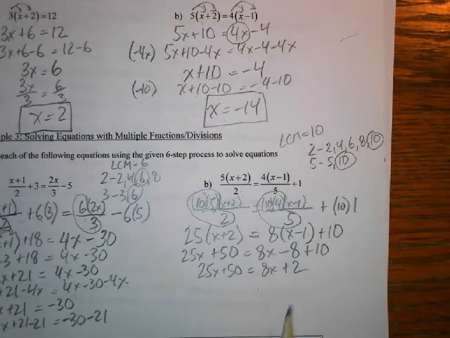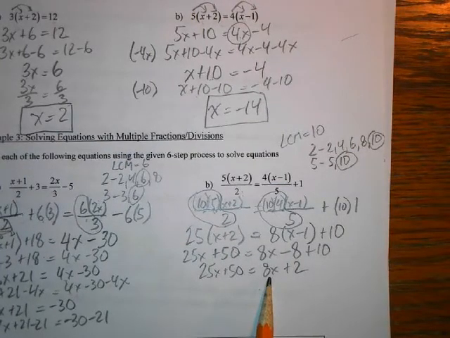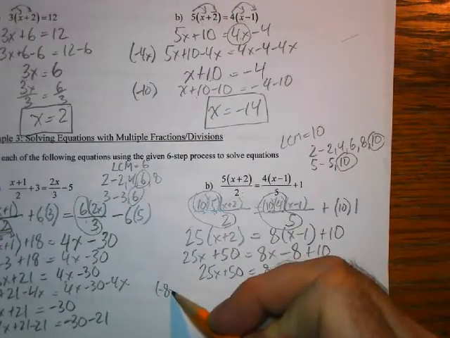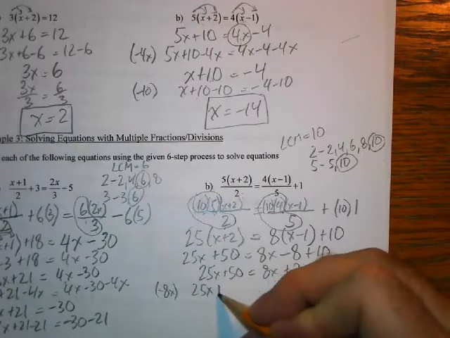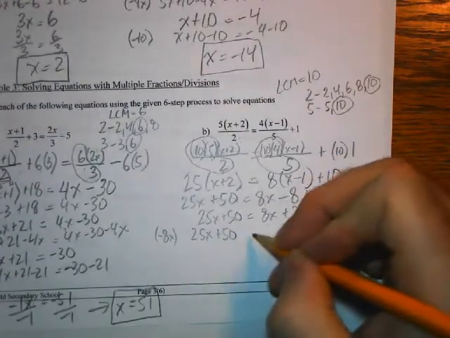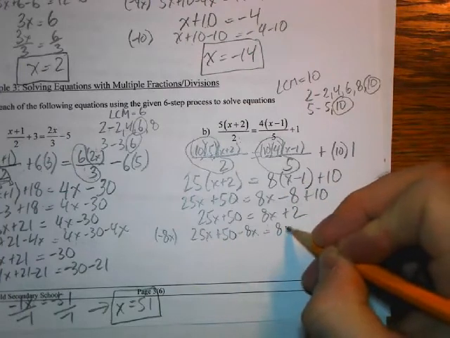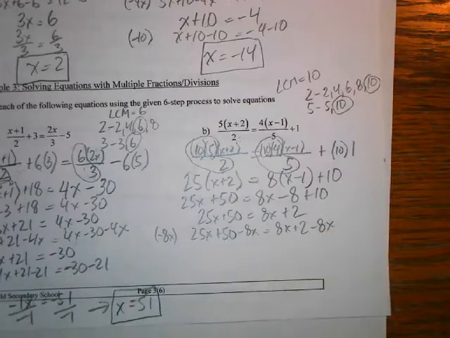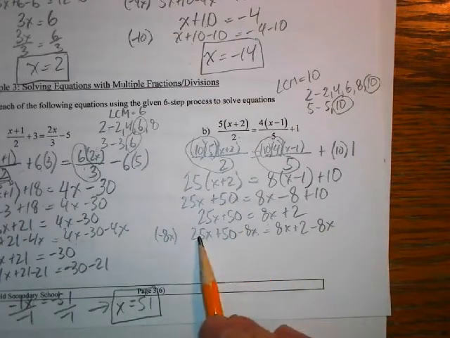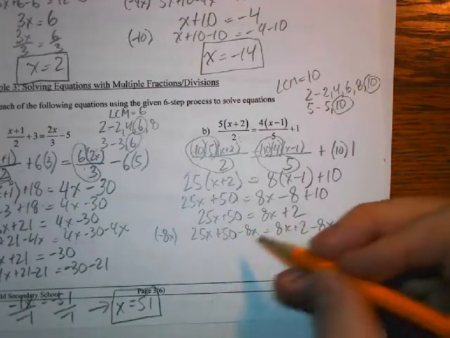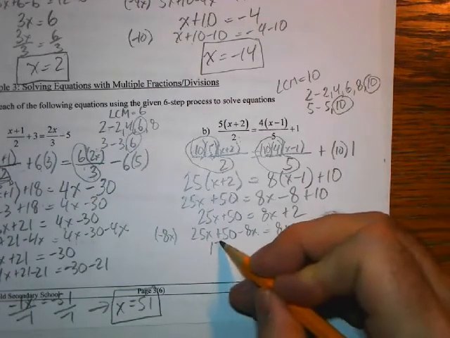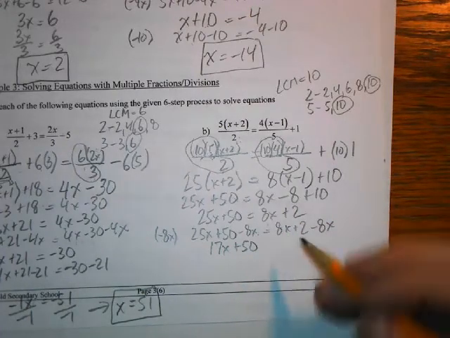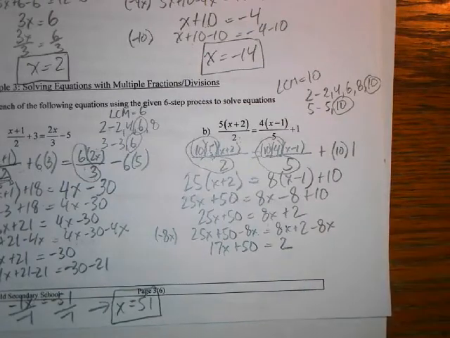And now step 4, which says get rid of the variable term on the right. So I want to get rid of 8x, so I'm going to subtract 8x from both sides. 25x plus 50 minus 8x equals 8x plus 2 minus 8x. So you can see, make sure you're doing the same thing to both sides. So when I combine these x's, 25x minus 8x is 17x plus 50, and these two 8x's cancel, and I have a positive 2 left over. Okay, so that was step 4.